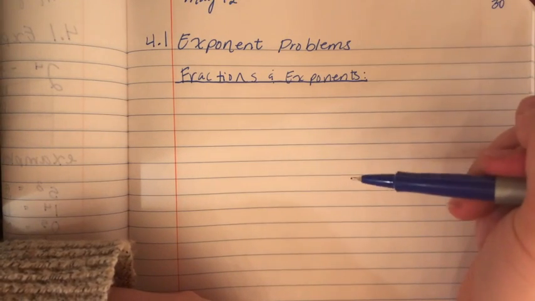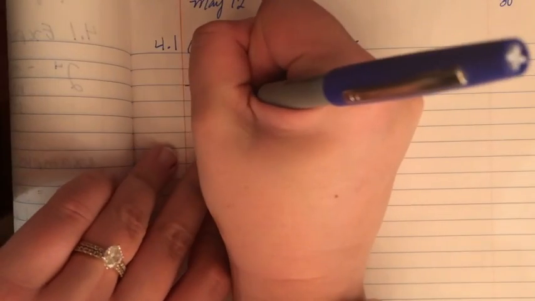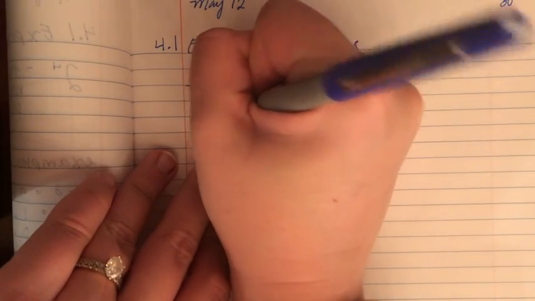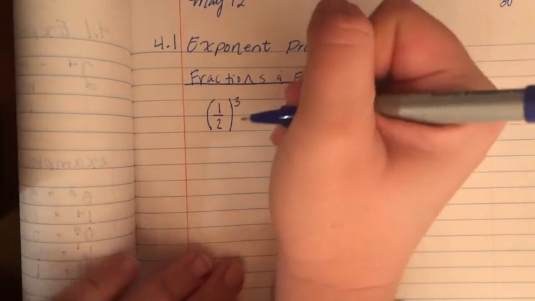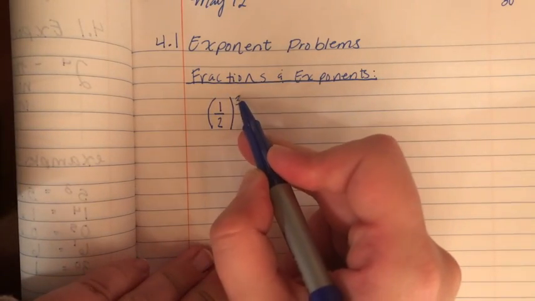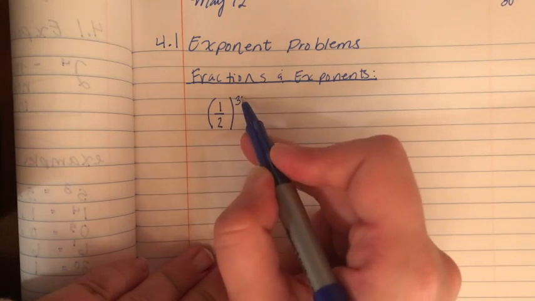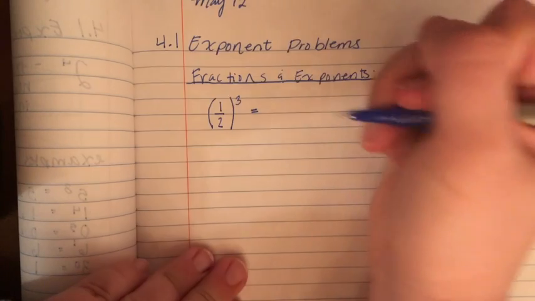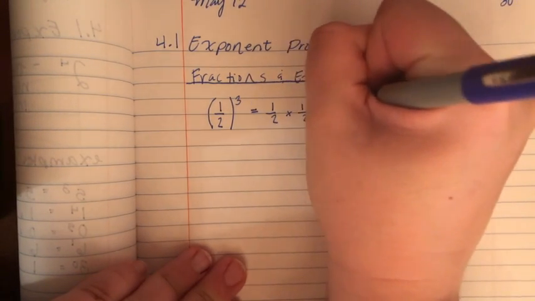But I want to review this really quickly in case you might have forgotten how to multiply fractions. So let's say that I had 1/2 to the third power, and oftentimes they'll put it in parentheses, just so you don't think it's 1 to the third power over 2. This way you see it as 1/2 to the third power. So I get 1/2 times 1/2 times 1/2.